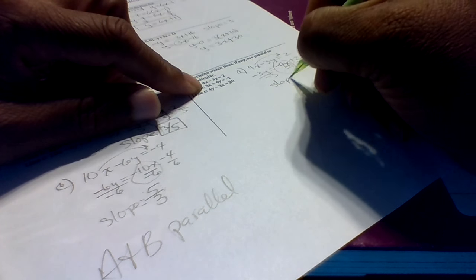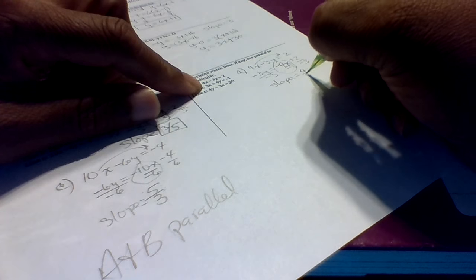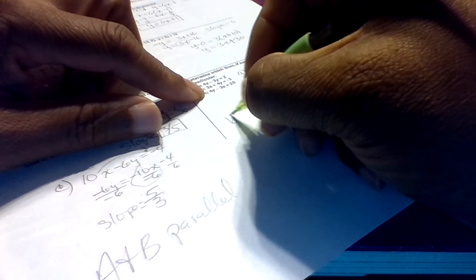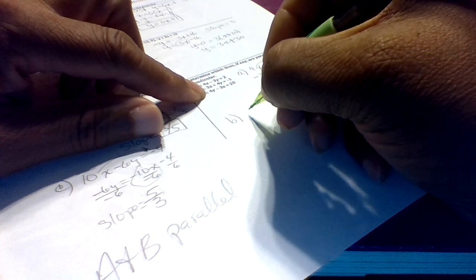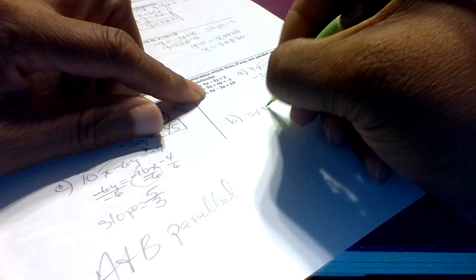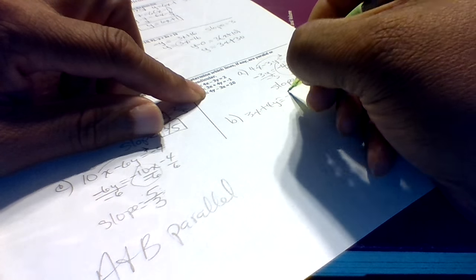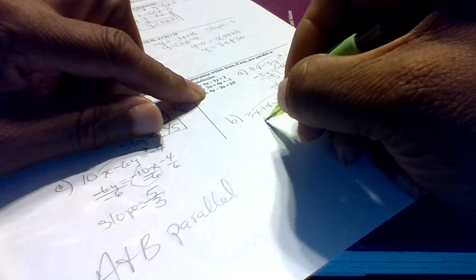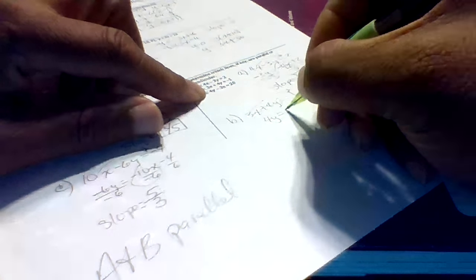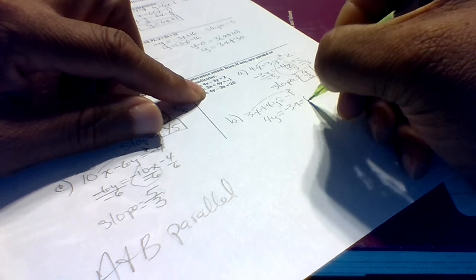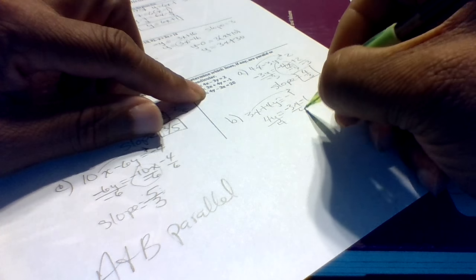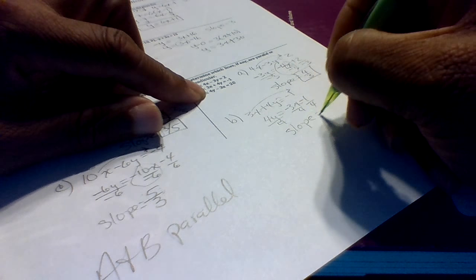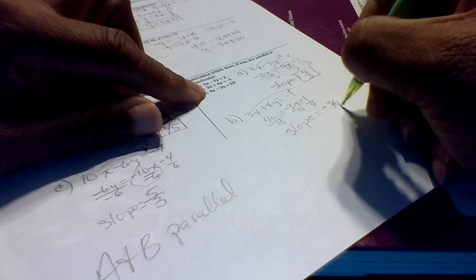So the slope is going to equal 4/3. For B, 3x plus 4y is equal to -1. Take the 3x to the other side. So 4y is equal to -3x minus 1. Again, divide everything through by 4. So my slope is equal to -3/4.